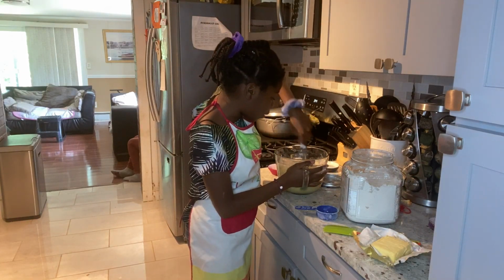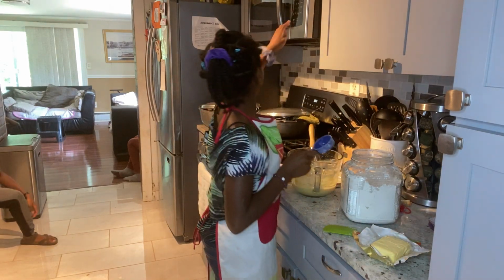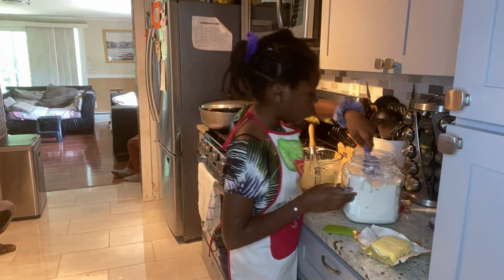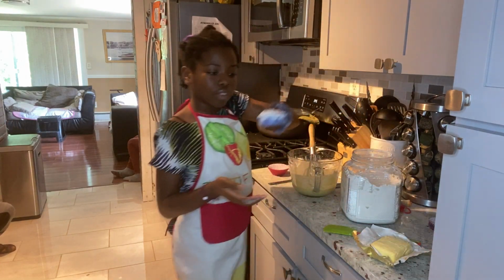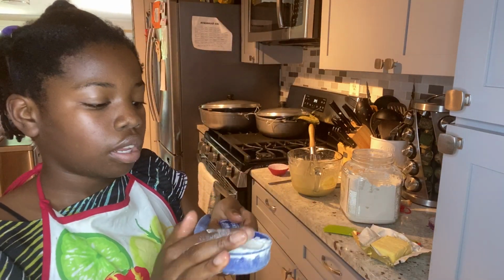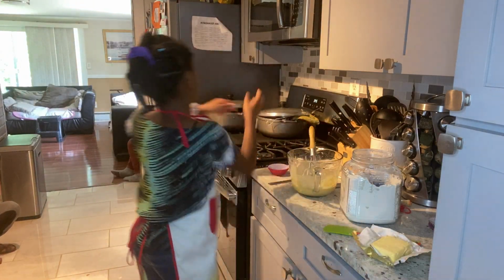After you get an egg and put it in your batter, you have to cover it up. Whoa, what was that? We have to cover it up with a little more flour, so cover it up with another third of your flour. Remember, a third is a part of a fraction.